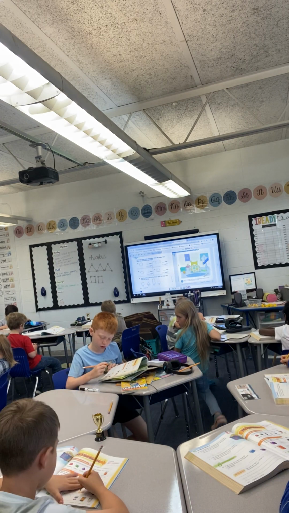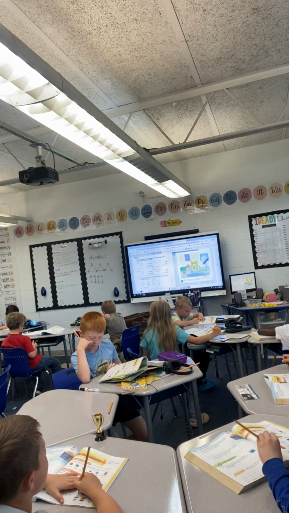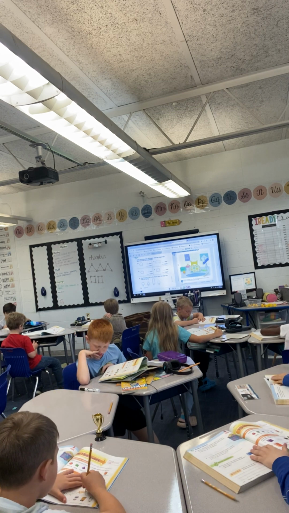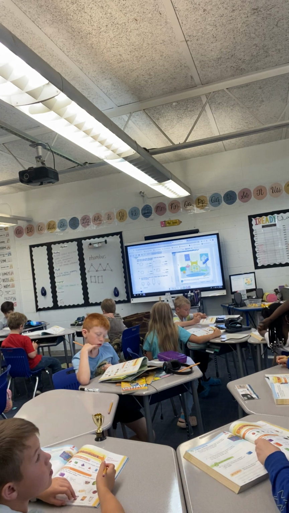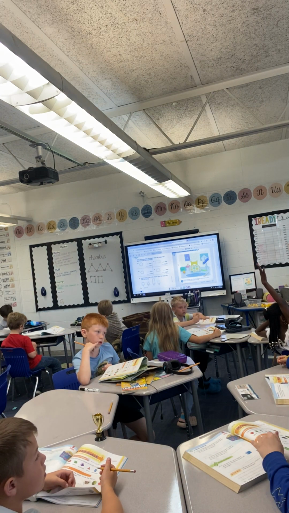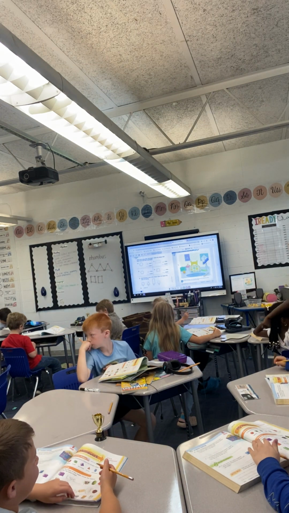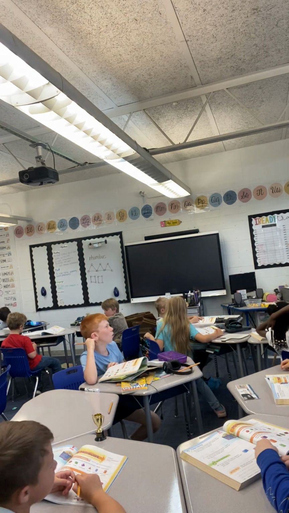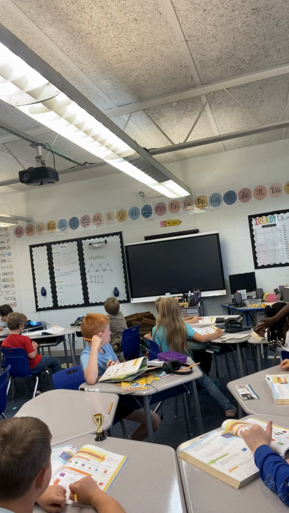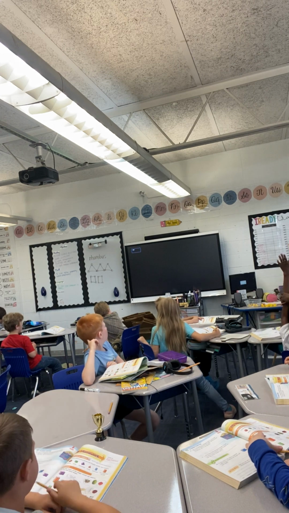All right, Landon, what did you call this shape? Rectangle. Yes, that orange shape is a what? Rectangle prism. It's a what, Landon? A rectangular prism. Very good. If I say it's a rectangle, is that correct? No. I forgot to flip the page. I'll turn it back on.